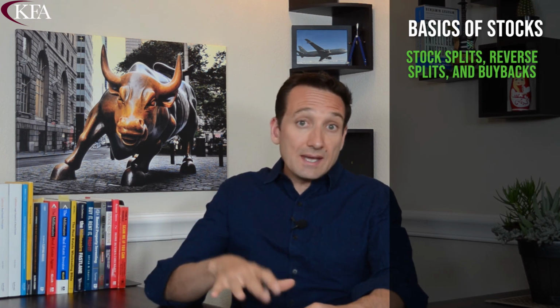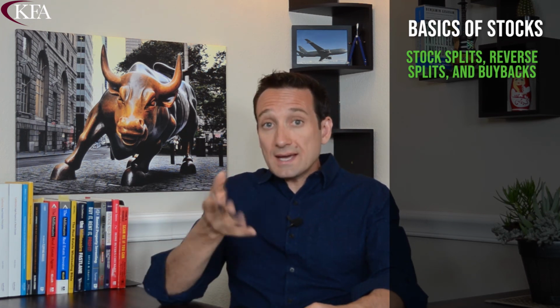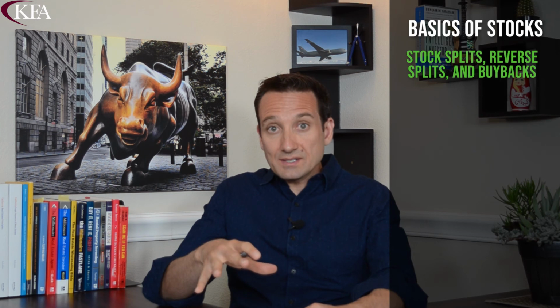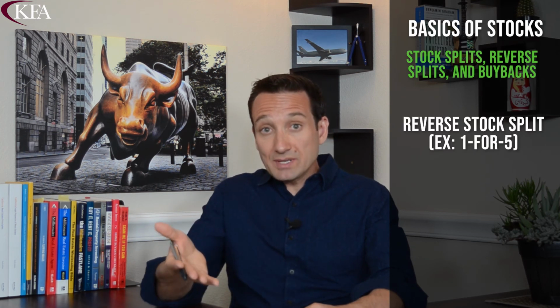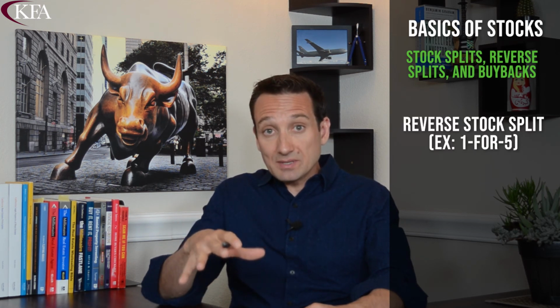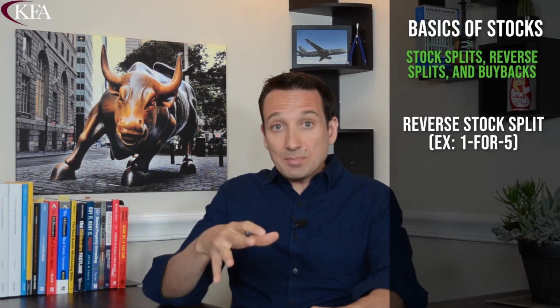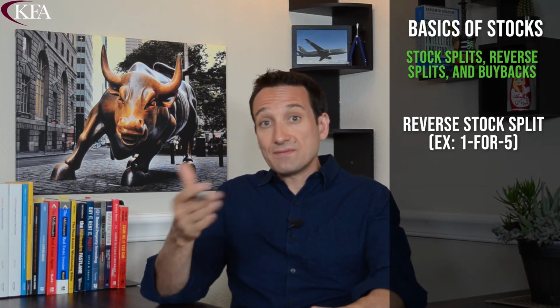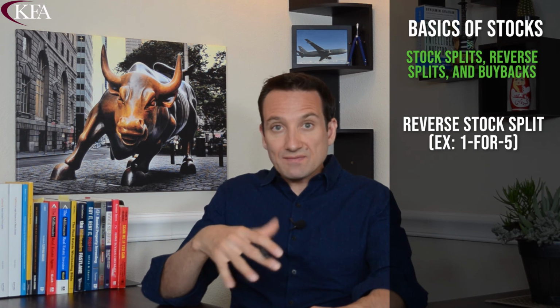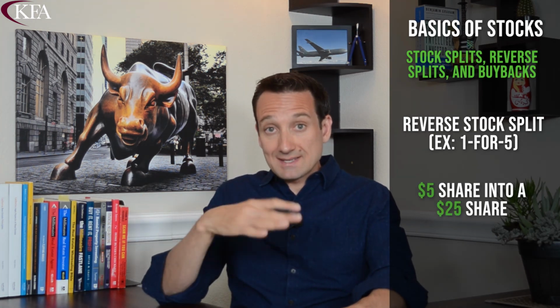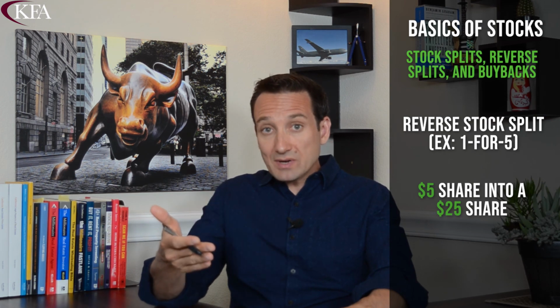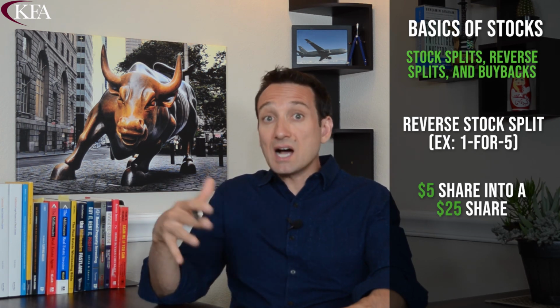Now, if you're thinking, can a split go in reverse? Yes, it definitely can. Unsurprisingly, this is called a reverse stock split and works just like a regular stock split, but in reverse. As an example, a company may do a 1-to-5 reverse stock split, turning its $5 stock into a $25 stock, while total market cap remains the same. No new value is created, and the share price increases on paper only.